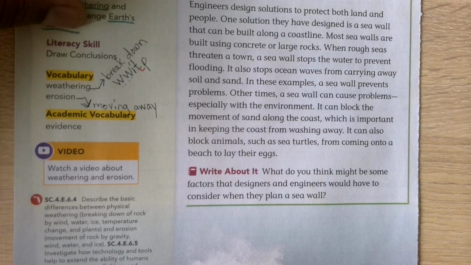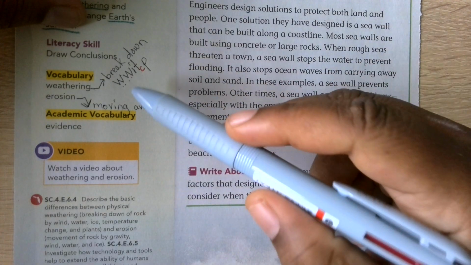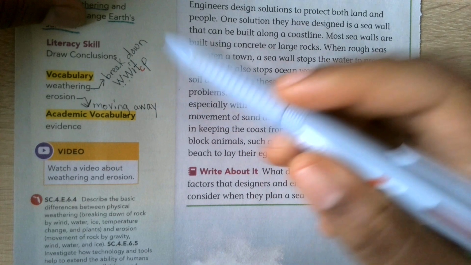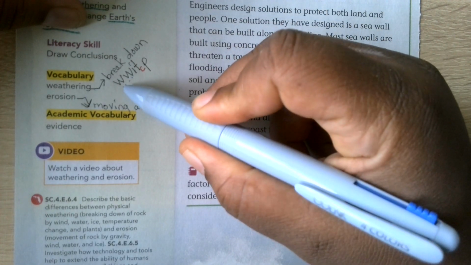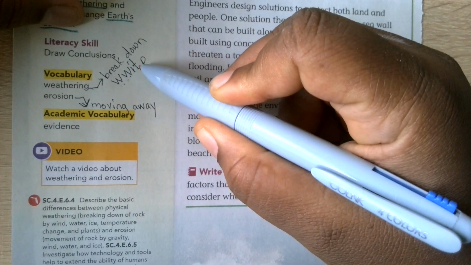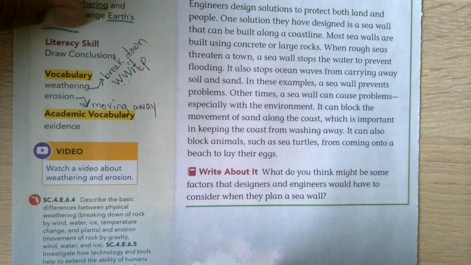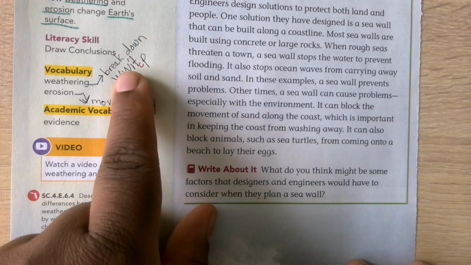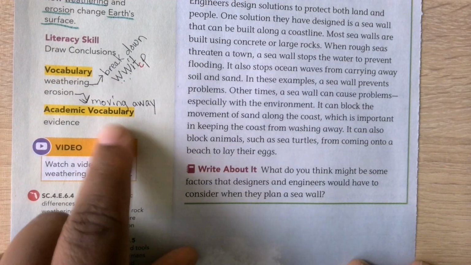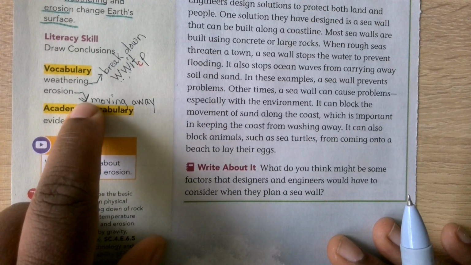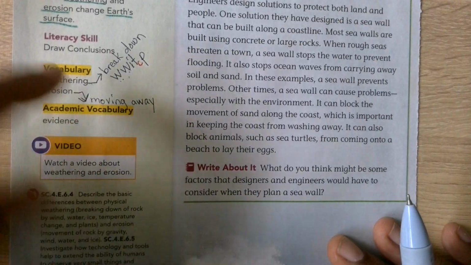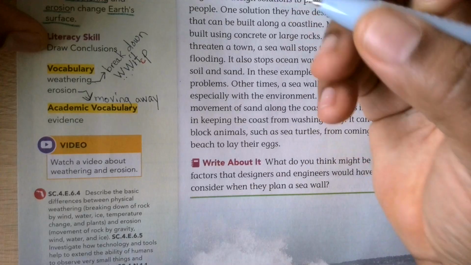And that stands, WWITP stands for wind, water, ice, temperature change, and plants. So these are the sources of weathering. And then moving away, erosion is when little particles are moved away from wherever they broke down at.